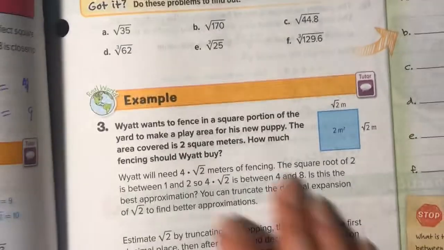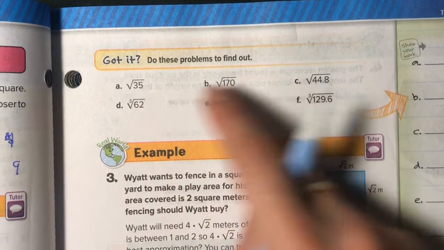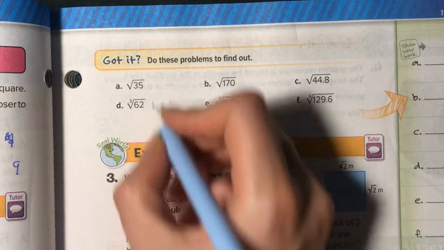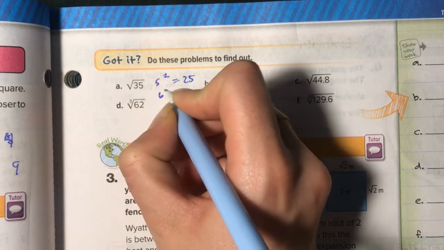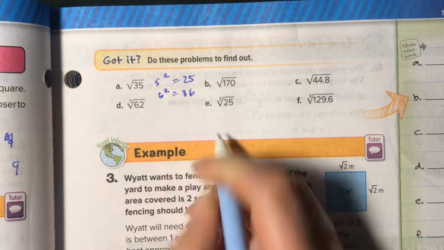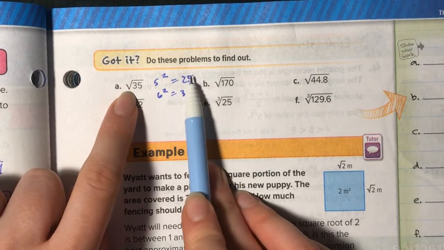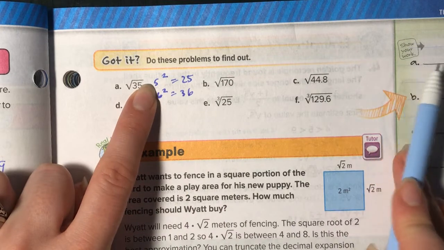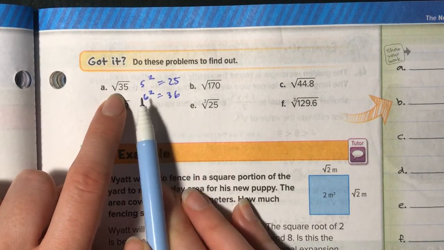So let's try it. Got it? Okay, you're going to try it. So I'll help you with this one. Let's see. Well, 5 squared is 25, and 6 squared is 36. So which one is it closer to? 36 or 25? If it's closer to 25, you'd write 5. But if you think it's closer to 36, then you write 6.